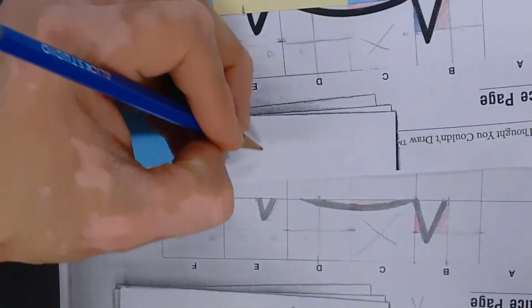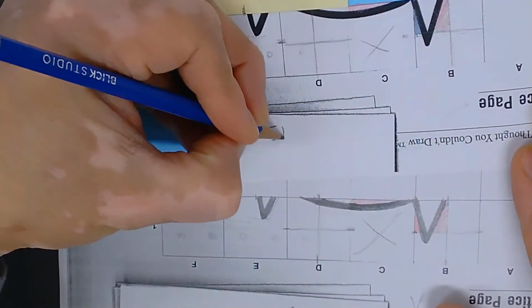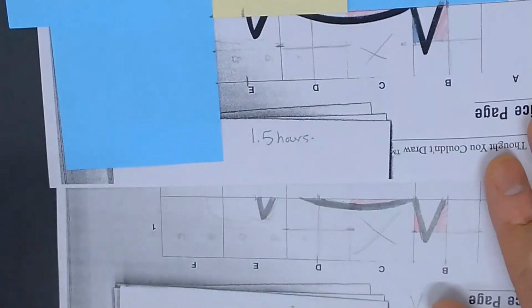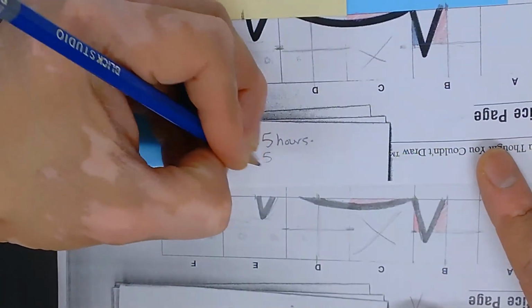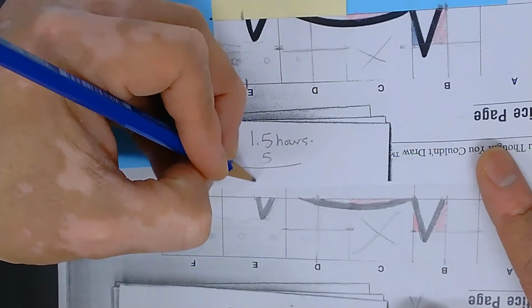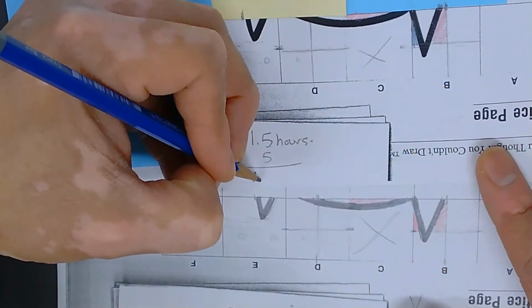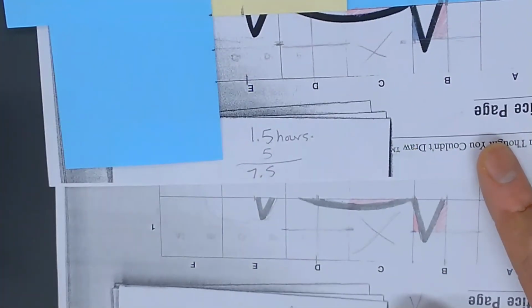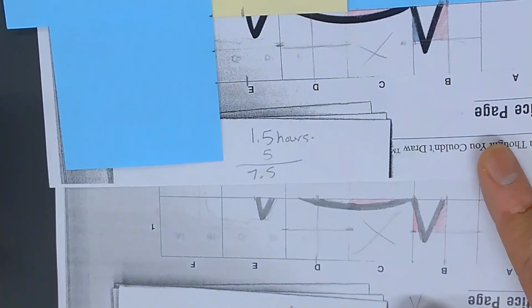Give yourself 1 day. That's 1 hour and a half to complete this. You don't need 5 days. 5 days times an hour and a half is 7.5 hours. You don't need 7.5 hours to complete this, okay? You definitely need time. You should take your time, but you should not take all day.